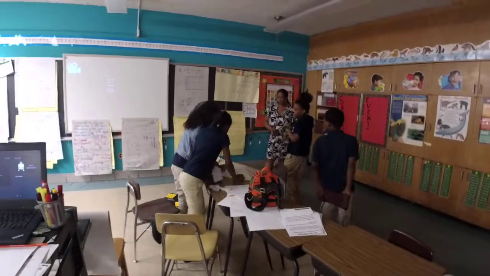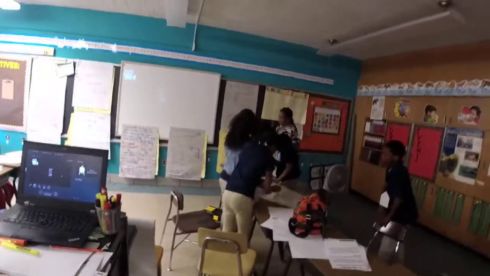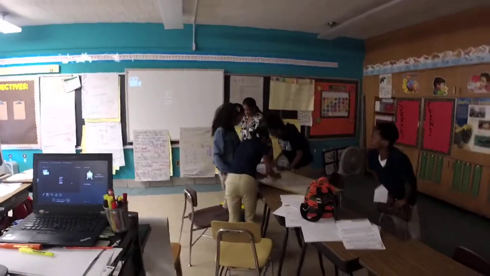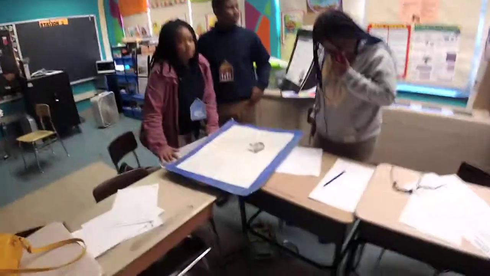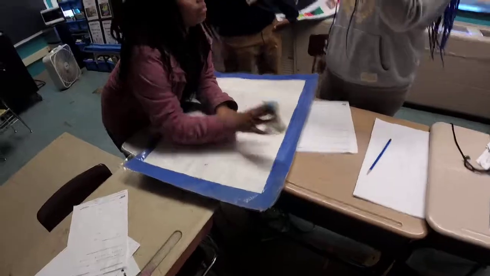Here is the last one we're going to work on today. 27 over 20ths. Which one is this? 2F. 2F. These markers don't work.